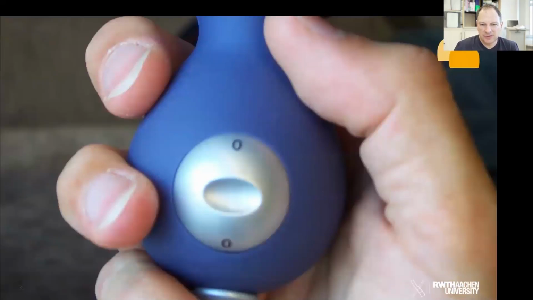And so I have a few questions to you guys. First of all, what do you think you would have to do to turn this thing on? I'm just going to ask a few people. Max, what do you think? How would you turn this thing on? I would suppose you have to turn it. So turning sounds like a good idea.